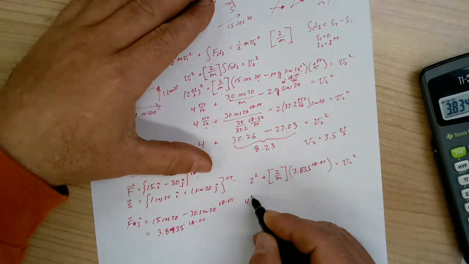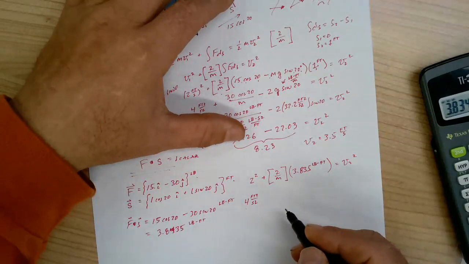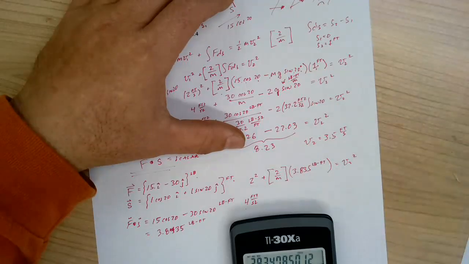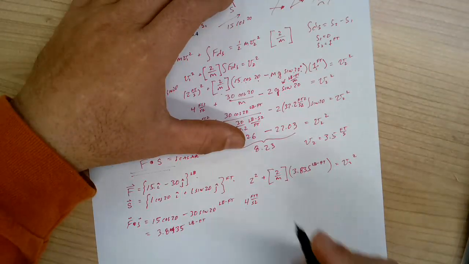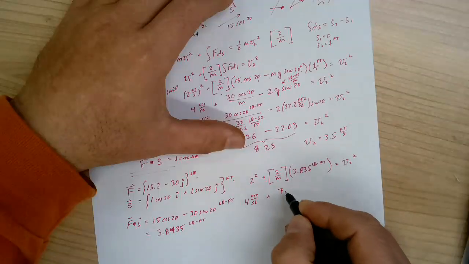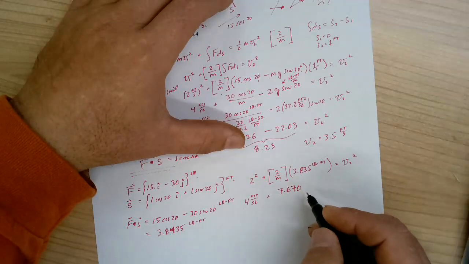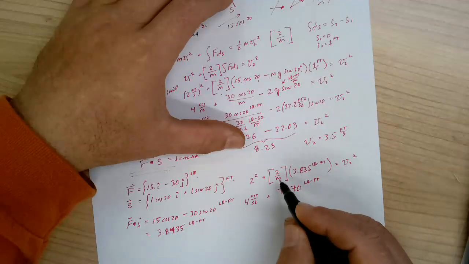And again, I got 4 feet squared per second squared. When I solve this, times 2 is 7.670. Still pound feet, because the 2 didn't have any units. It was the 1/2 that I got rid of.